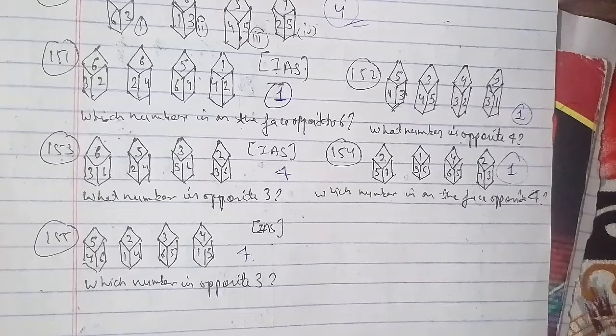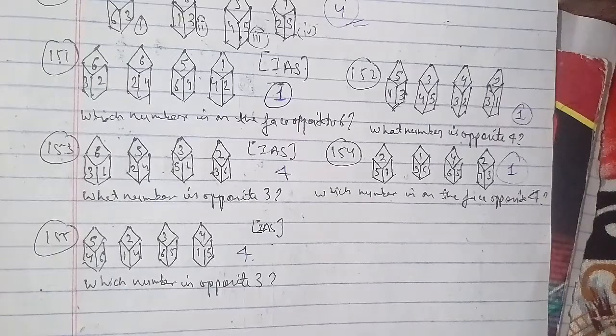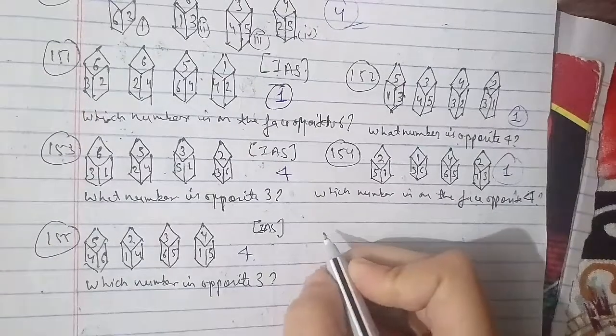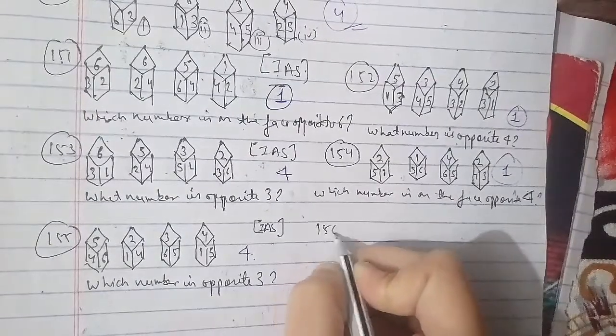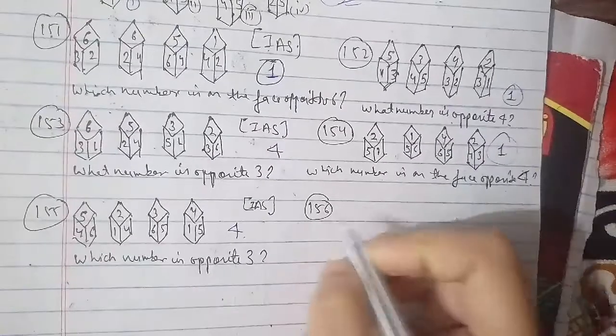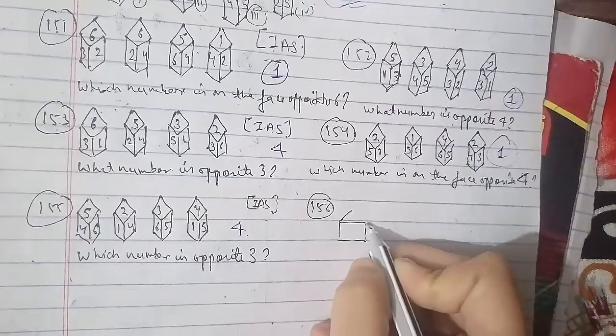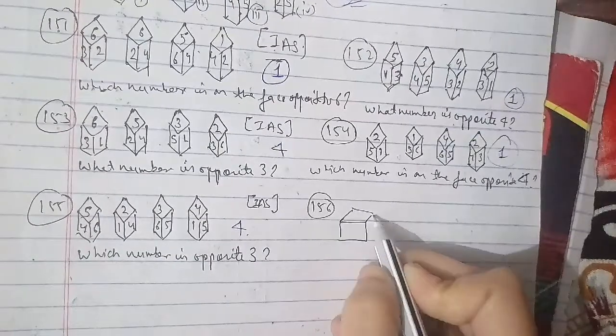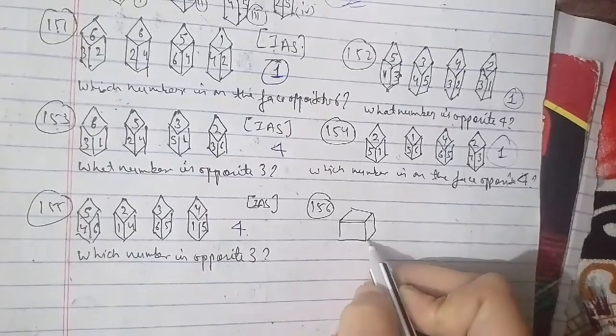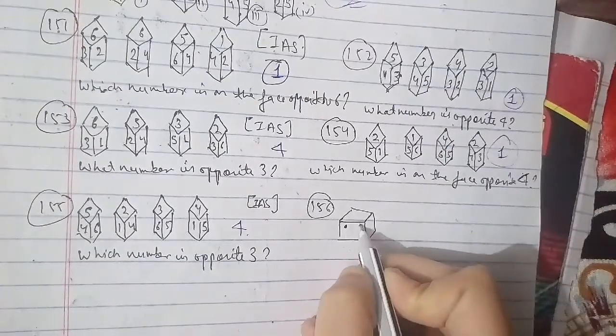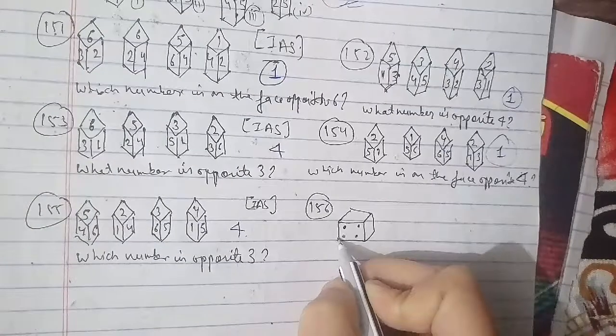So here we have a cube. The dots are representing the numbers here. This is the first cube. This is the second cube.